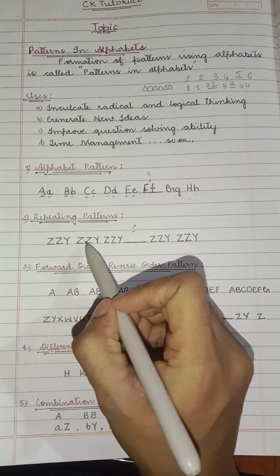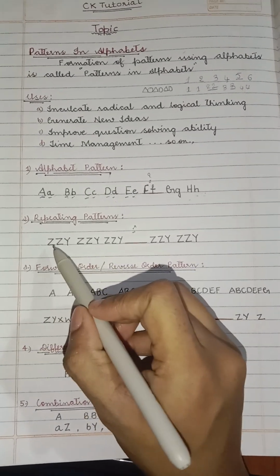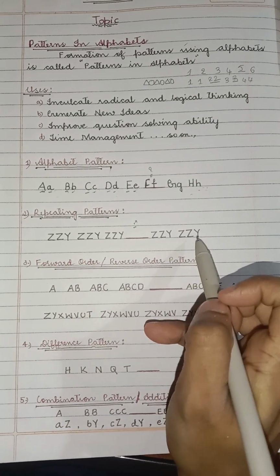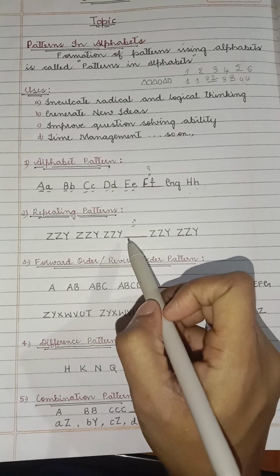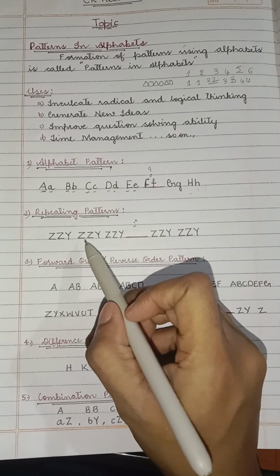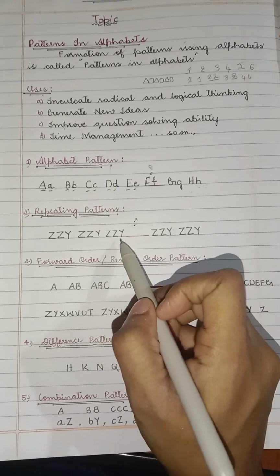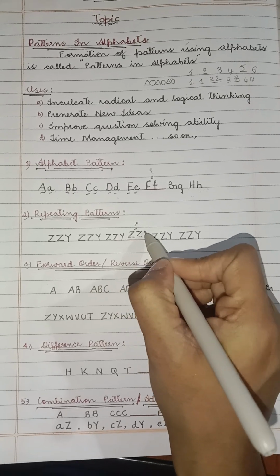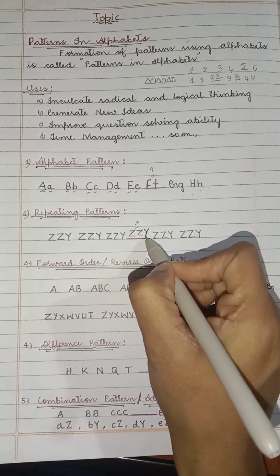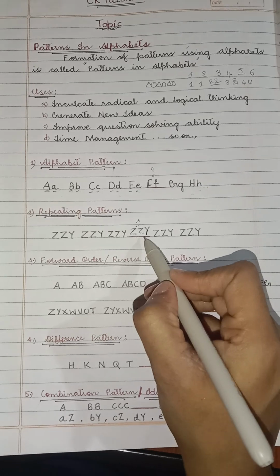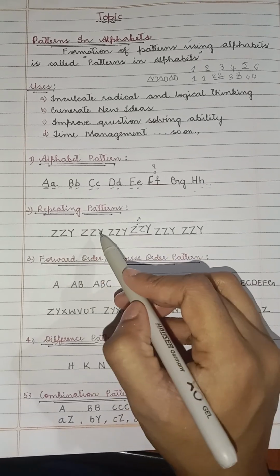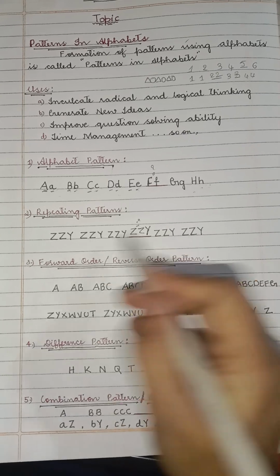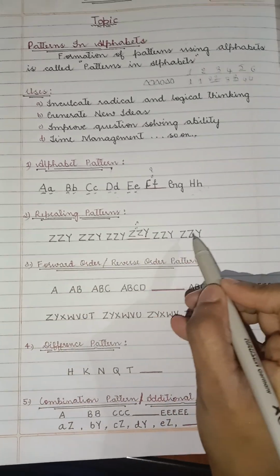Here ZZY, ZZY, ZZY, these three sequences and the next sequence ZZY, ZZY show the repeating pattern. So you have to write the repeating pattern answer Z, Z, Y. So the blank will observe the repeating pattern answer Z, Z, Y. So this is called repeating patterns.